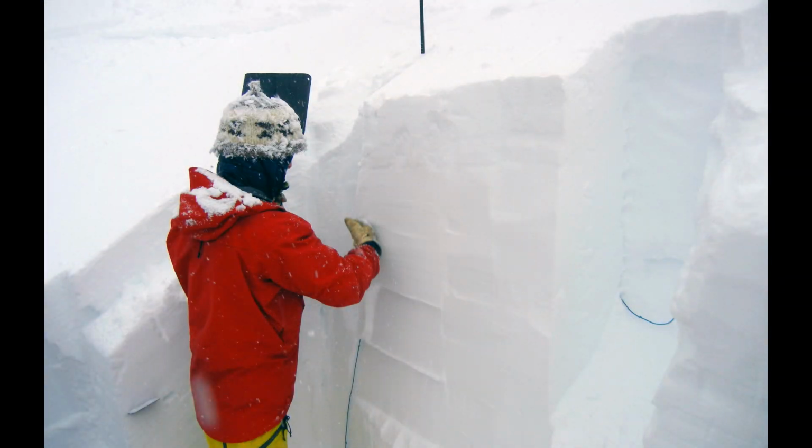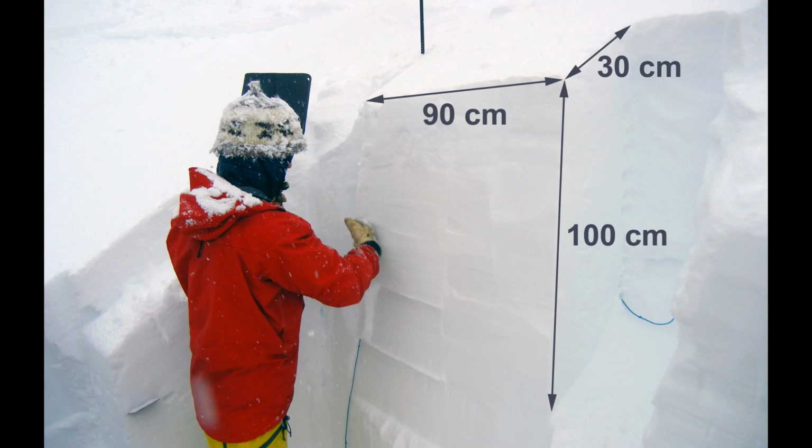And now the extended column test. The extended column test is relatively new, developed in Colorado and New Zealand around 2006. It is similar to the compression test, but is conducted on an isolated column that measures 90 centimeters across slope by 30 centimeters upslope. This added cross-slope length provides more information on fracture propagation potential than the compression test. The column depth should be at greatest 100 centimeters, as this test rarely affects deeper layers.